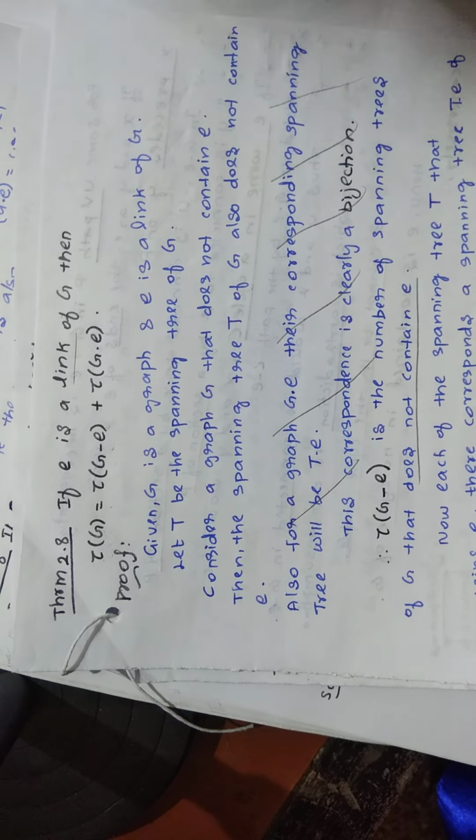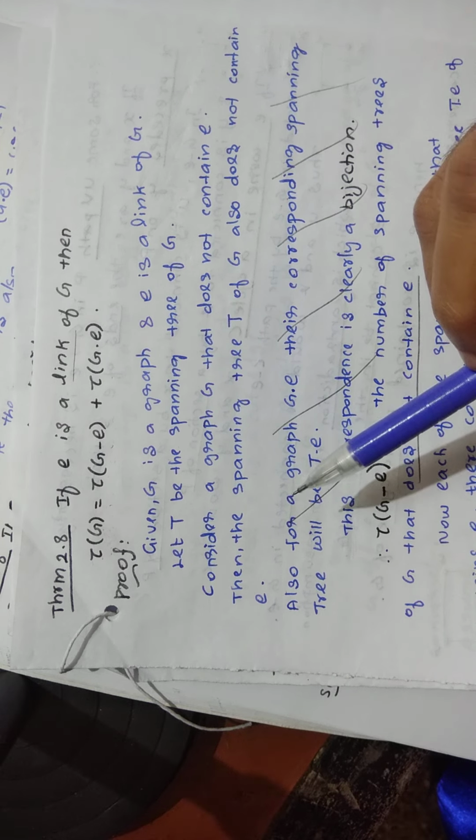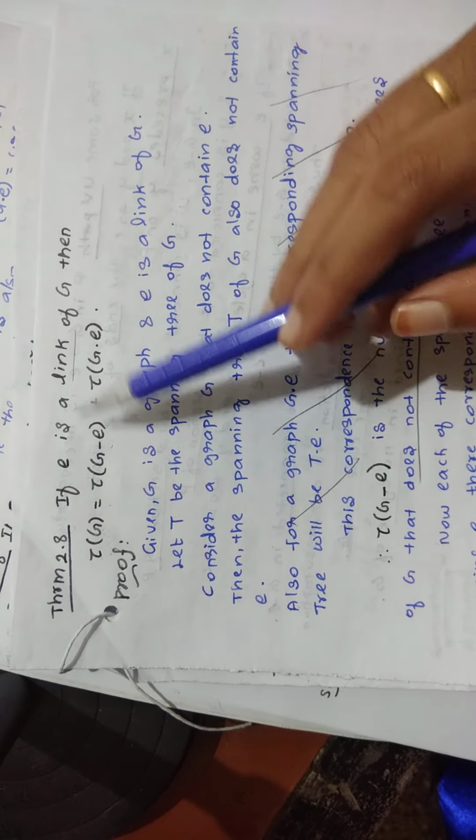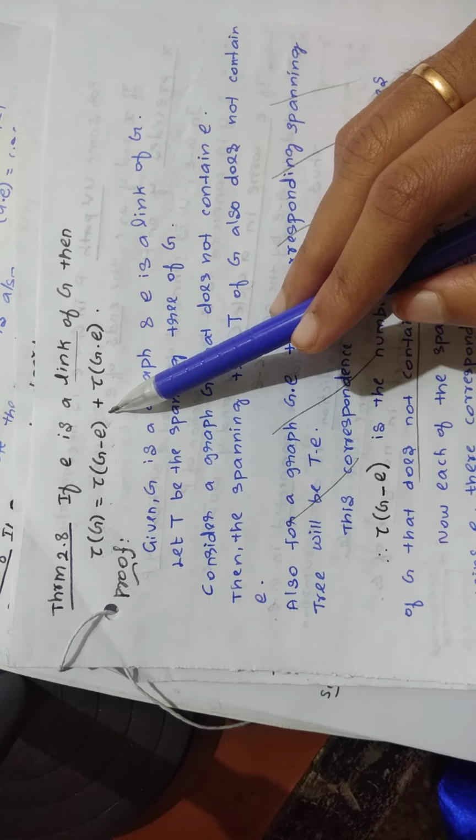Some other edges will be there. This particular E edge is not in this graph. So that is why this graph is denoted as G minus E.